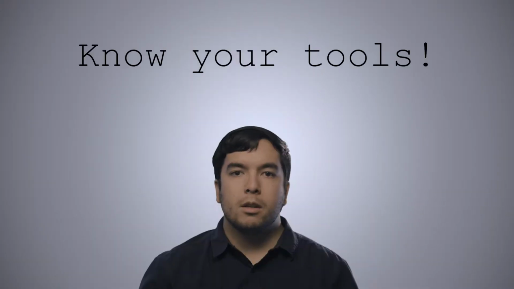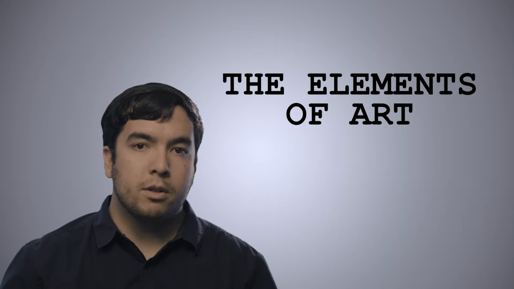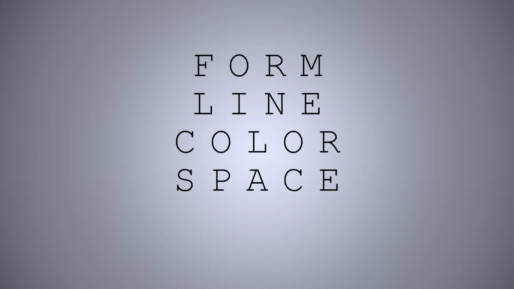So how does one go about making great production design? The first step is to know your tools. Much like painters and other visual artists, using what are called the elements of art can convey so much meaning in a very subtle way. These elements are form, line, color, space, and texture. Let's explore them. Form is the overall shape of things.